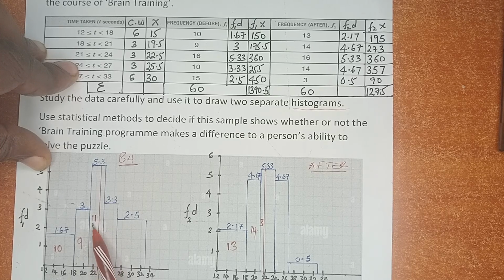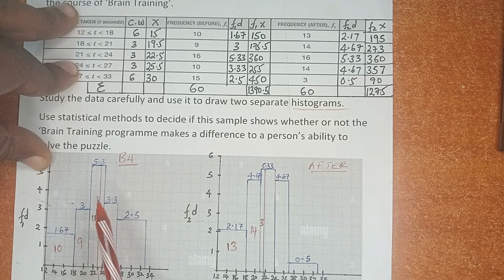How do we get 11 in this bar? Because we know that the area of the bar gives us frequency, the height 5.3 times something small here is going to give us 11.